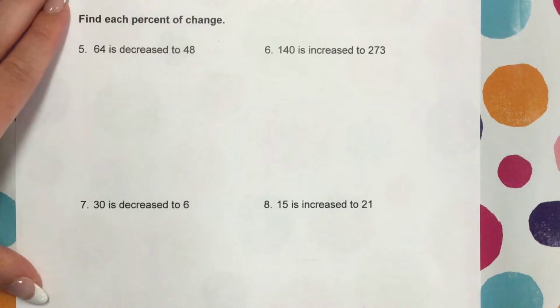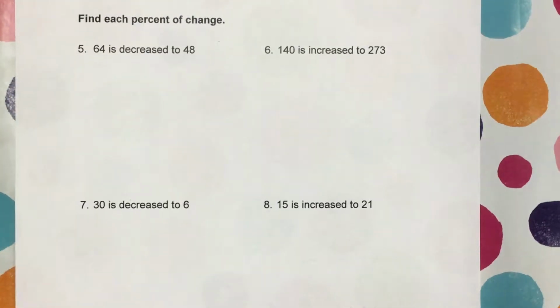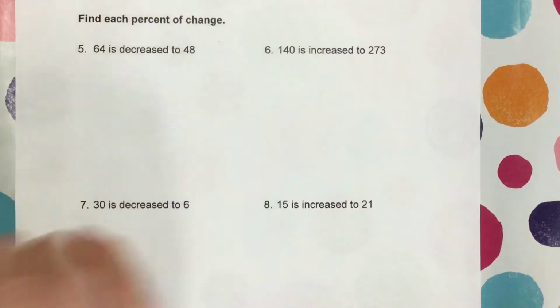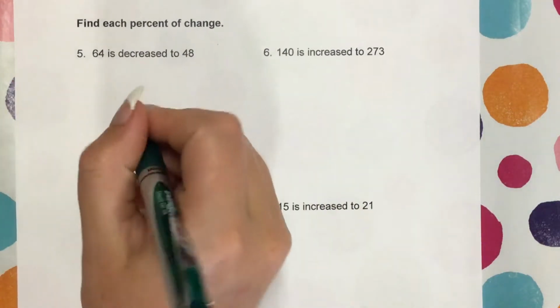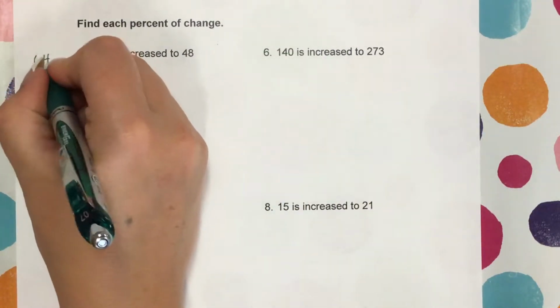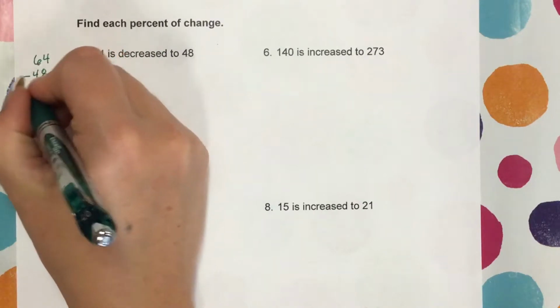So we're just going to go ahead and find each percent change. So I'm going to do the first one. We have 64 is decreased to 48. So the first thing we're going to do is find the amount of difference between these two numbers, 64 and the amount of change. So I'm just going to go 64 minus 48.